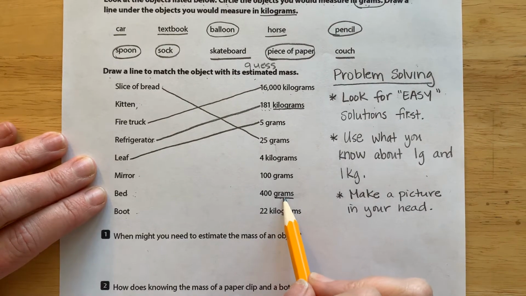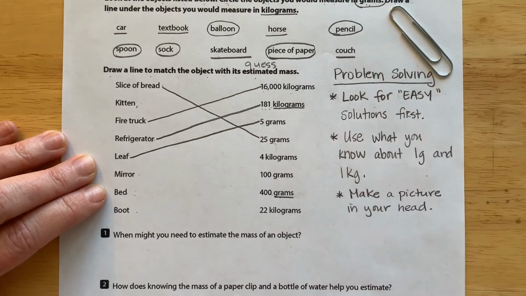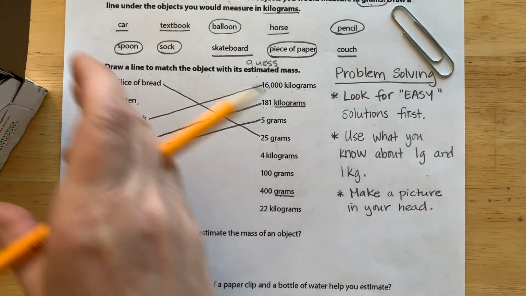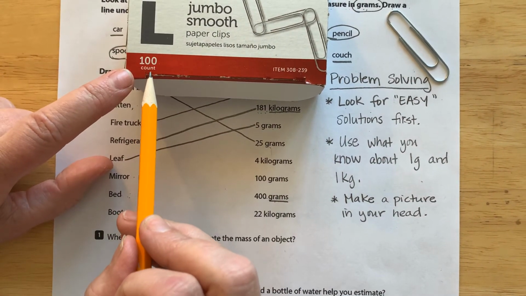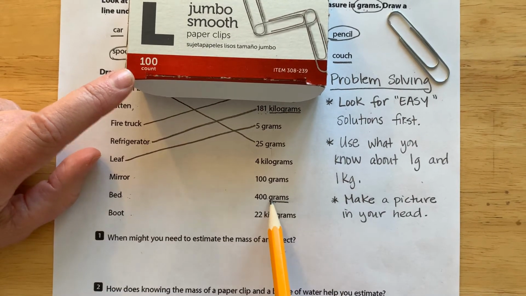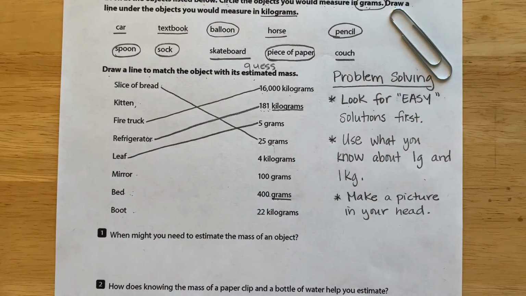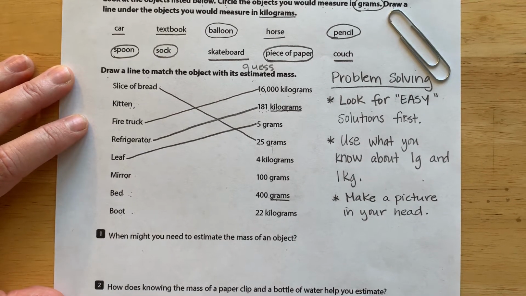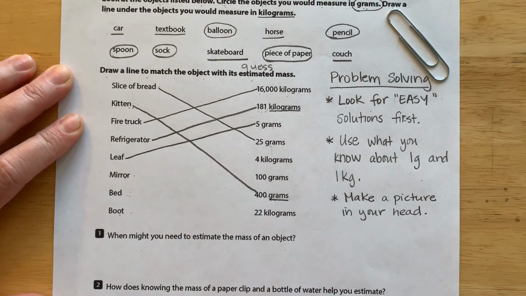Grams, 400 grams. Okay, so if we have 400 grams, it would be like 400 paper clips. Actually, I'm thinking about something I already know, a picture in my head. This is a box of paper clips. This box of paper clips has 100 paper clips, so this is about 100 grams. This is 400 grams. If I had 4 of these, what would that be similar to? Would it be similar to the kitten, the mirror, the bed, or the boot? I think it's the kitten too. Here we go. So we'll put the kitten at 400 grams.